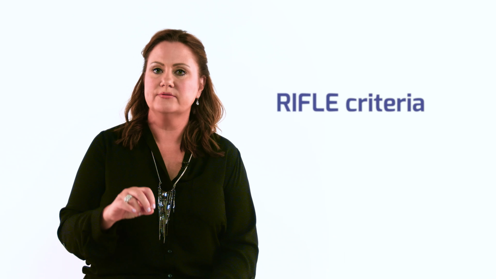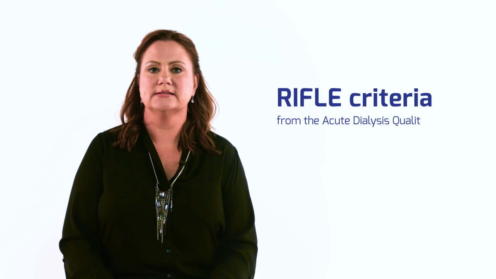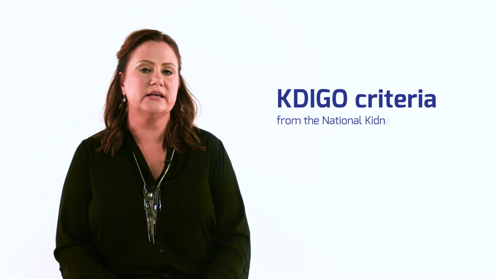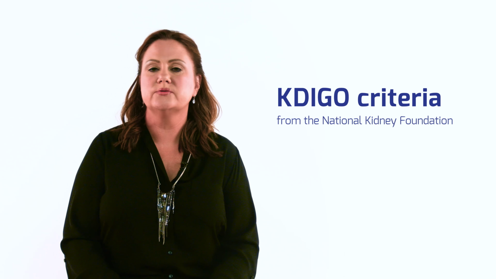Acute renal failure is the sudden decrease in kidney function. The CDI industry has two clinical criteria that are commonly used as references for the clinical criteria for acute renal failure: the RIFLE criteria from the Acute Dialysis Quality Initiative Work Group, or the KDIGO criteria from the National Kidney Foundation. Please check with the hospital's internal policies for approved criteria.